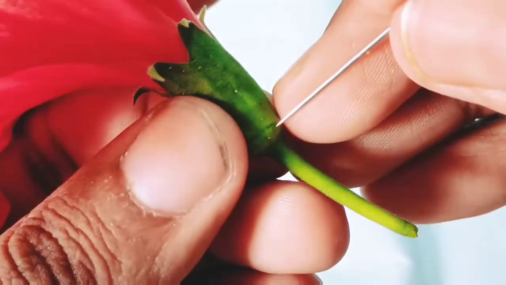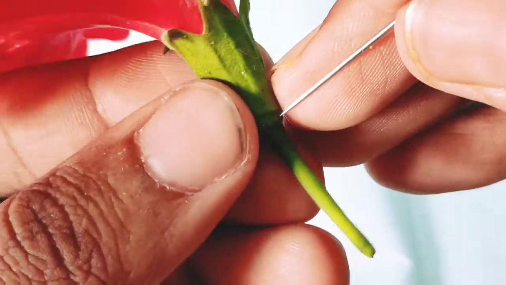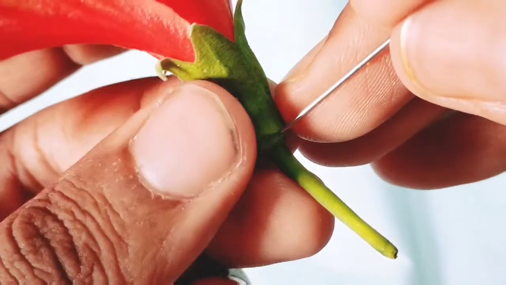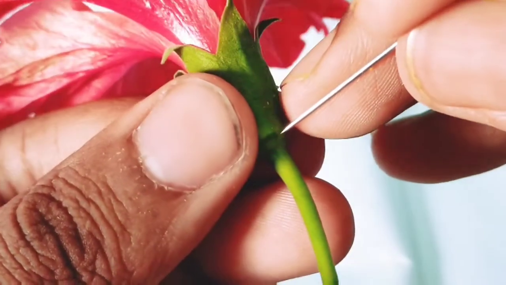When you remove the calyx, be very careful, because in this place the ovary is present. Remove it very carefully.